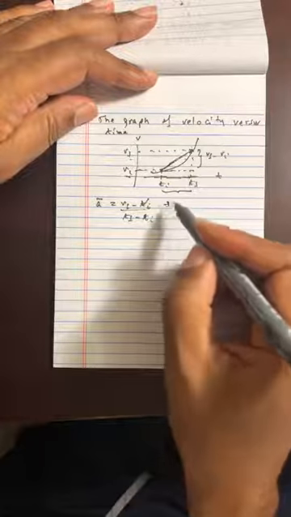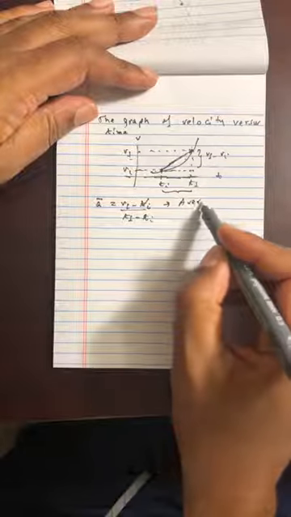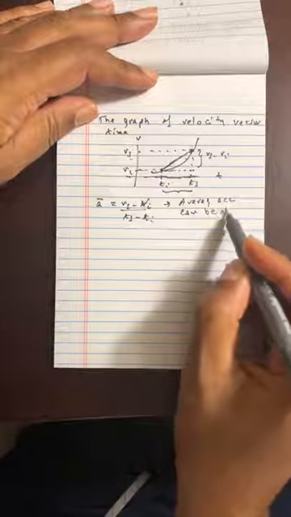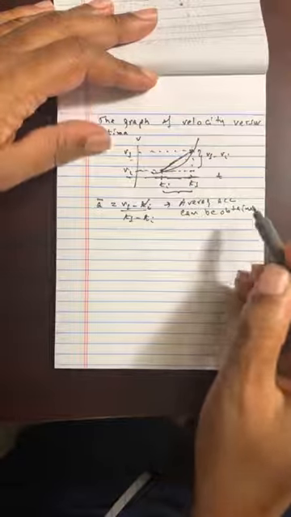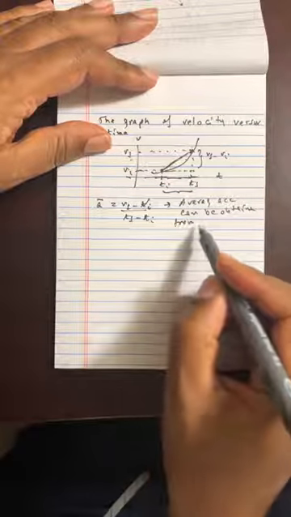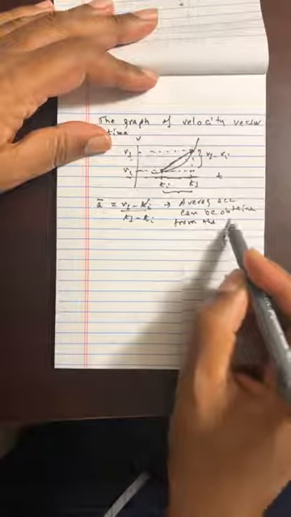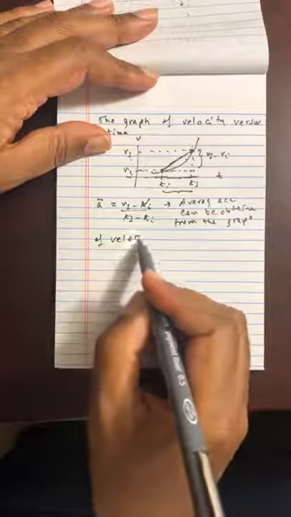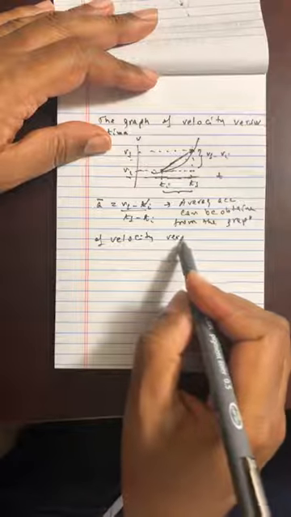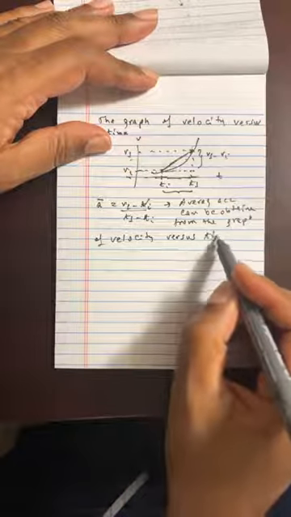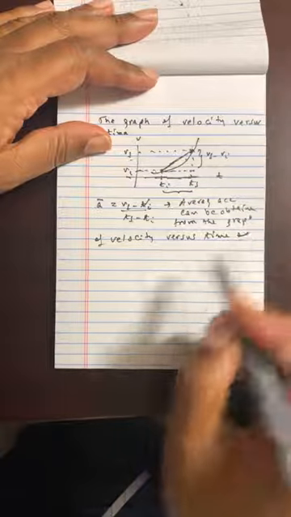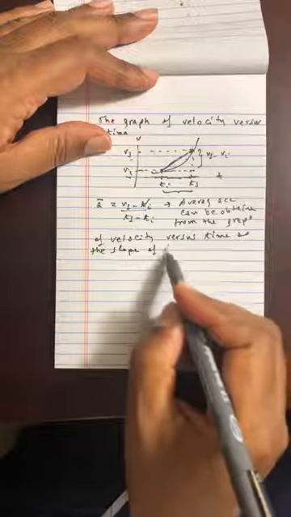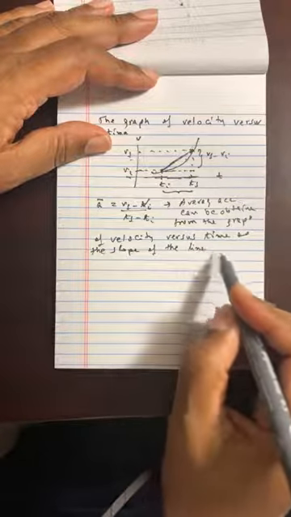Okay, so the conclusion is average acceleration can be obtained from the graph of velocity versus time as the slope of the line joining the two events.